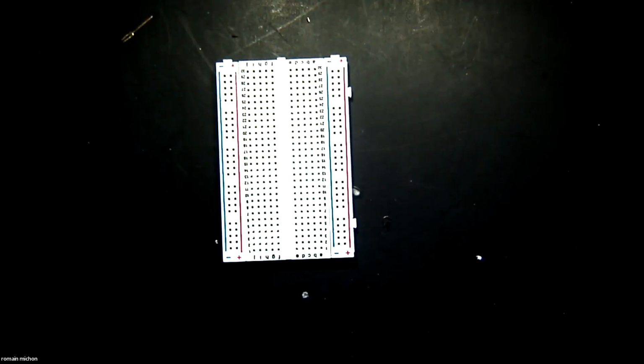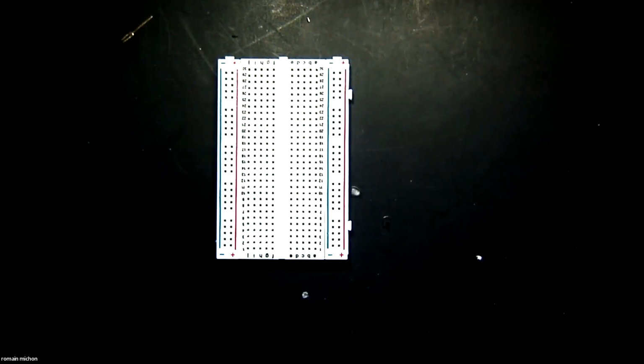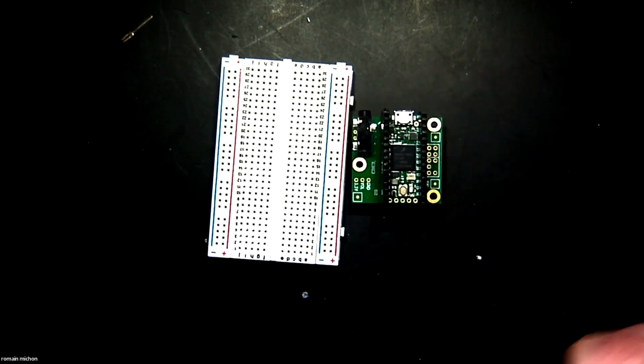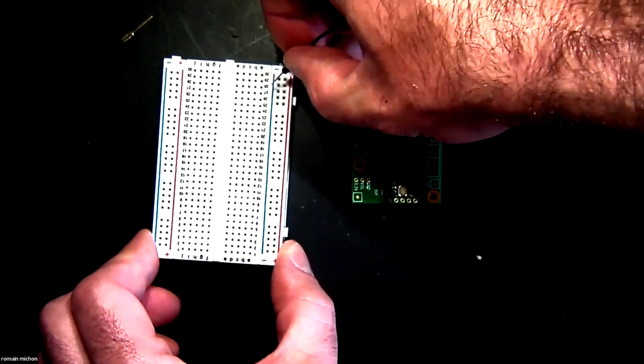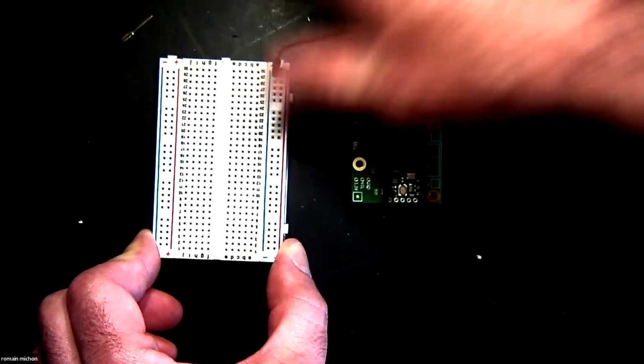The reason for this is that in most cases, the thing that you need the most when you build an electronic circuit is power. So those two lines are going to be used to bring power to your circuit. Okay, so this is the Teensy. Can someone tell me where, for example, this blue line here is going to be connected on the Teensy?